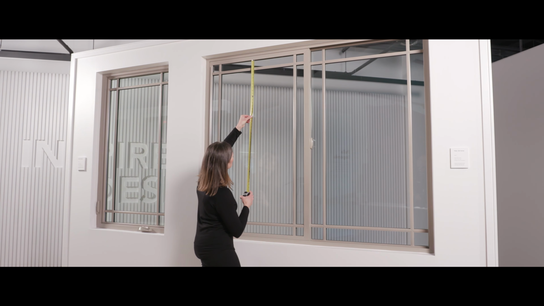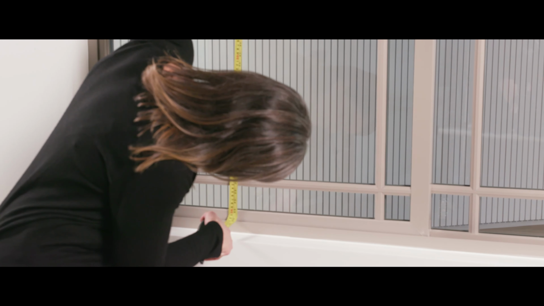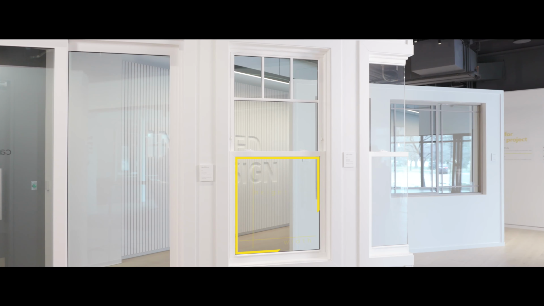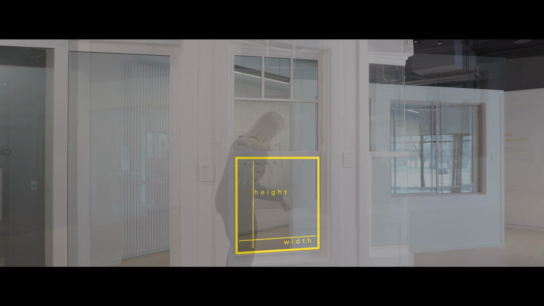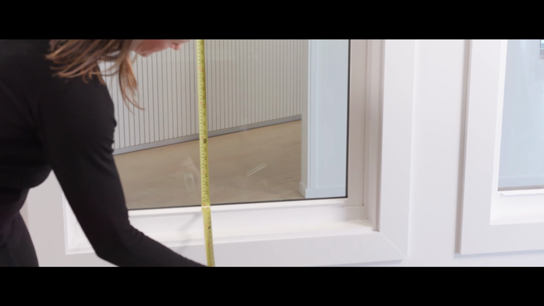Step 2. Extend your tape measure vertically to measure the visible glass to the nearest 1/16 of an inch. On single and double hung windows, measure the glass height of just the lower sash.